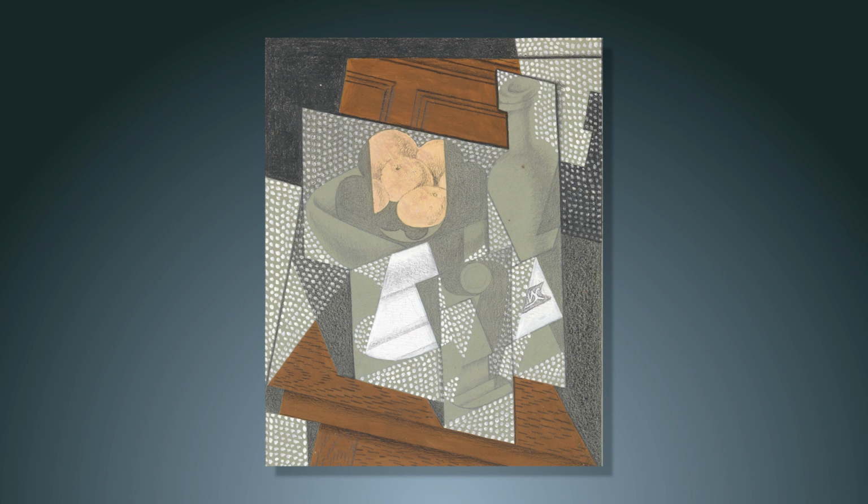Gris uses a lot of polygonal divisions of his space. In this work, he uses a dense arrangement of small circles to create a pattern texture. Do you read these circles as shapes on their own or more as just decoration?